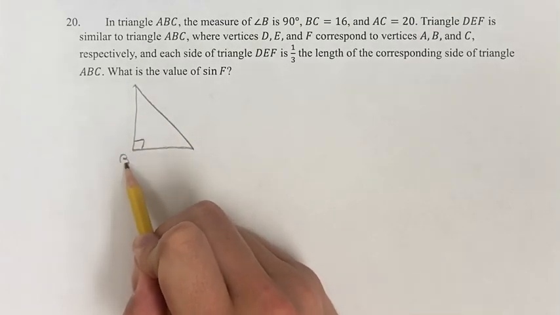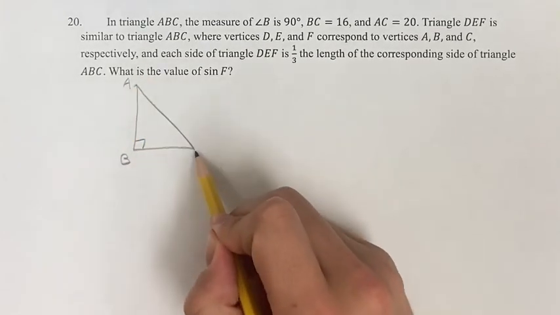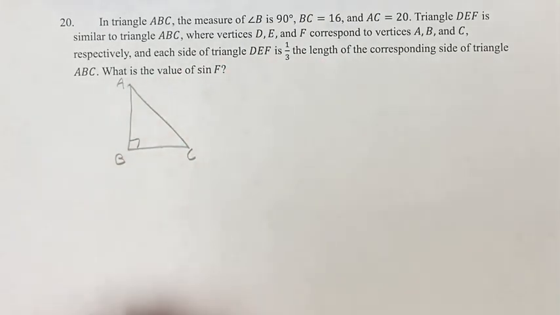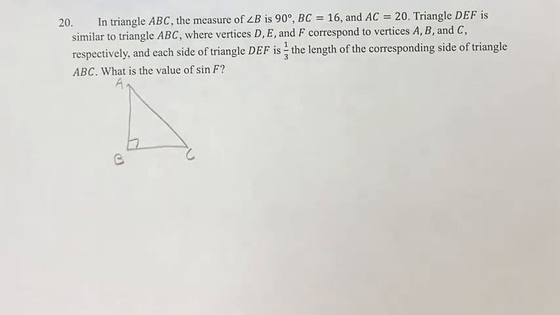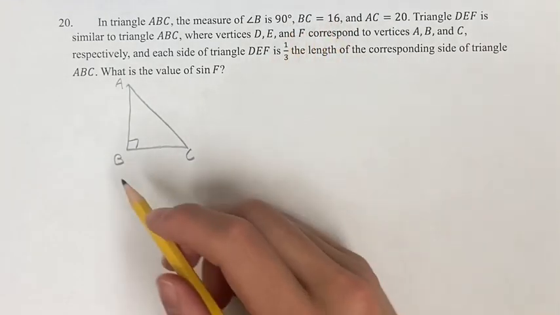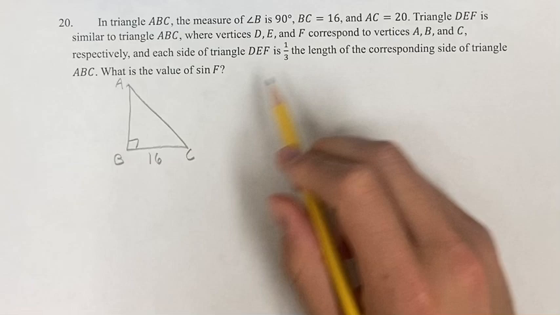We can make this angle B, and then A and C can be the other angles. Doesn't matter which order you put them in, because this doesn't have to be perfectly to scale. We just have to be clear that it's a right triangle. With this, that it's 90 degrees, we're given that BC is 16, and AC is 20.